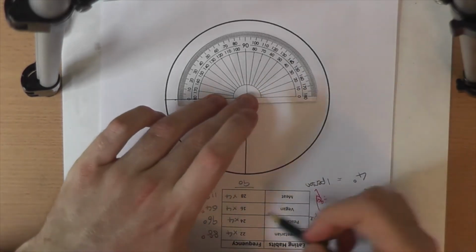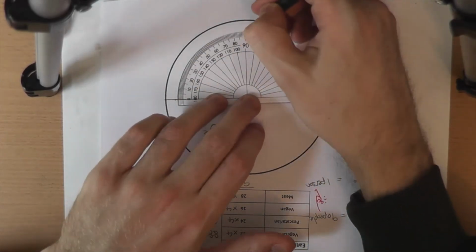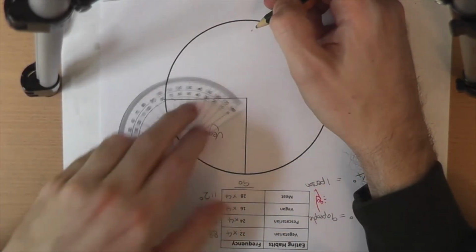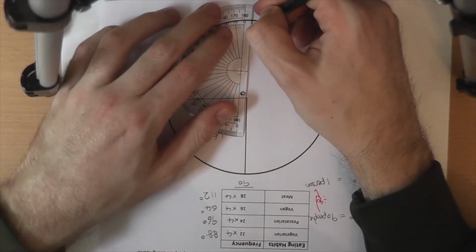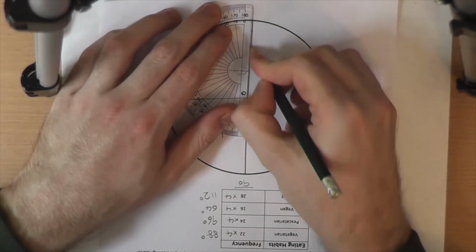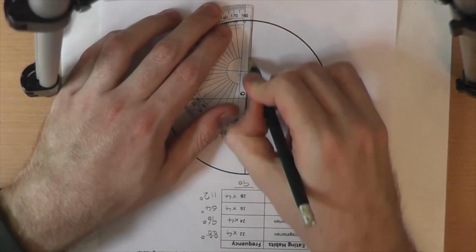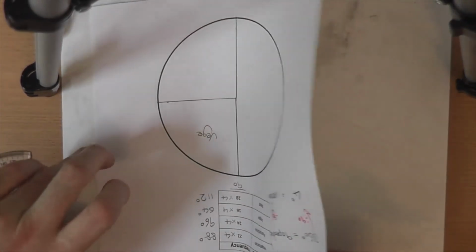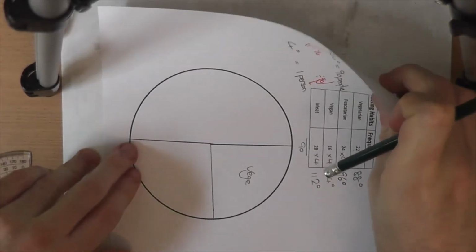We're on the outside scale again, and we're going to go round till we get to 96. So the 96 is there. And I'm going to draw that line in. There we go.